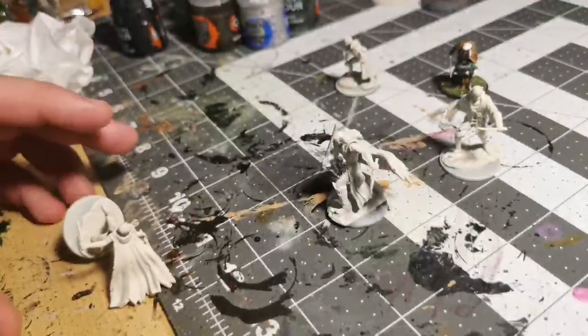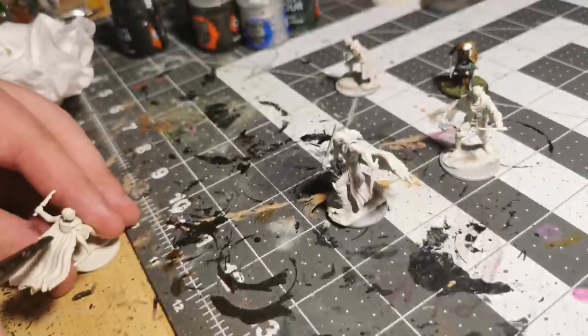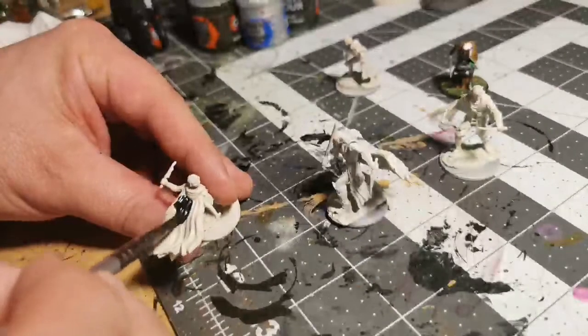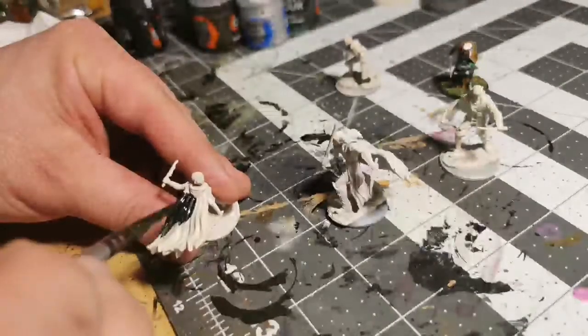Okay, so here we go. I'm using an off-screen magnifier glass because I'm old. I'm going to try and remember to keep this in view for you guys. So I'm just using contrast paints.